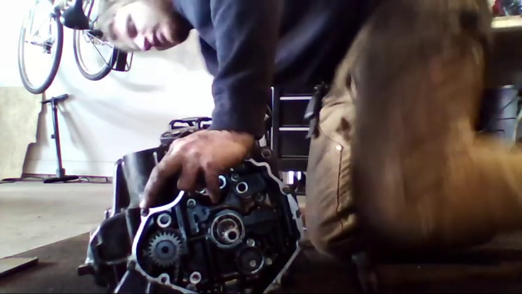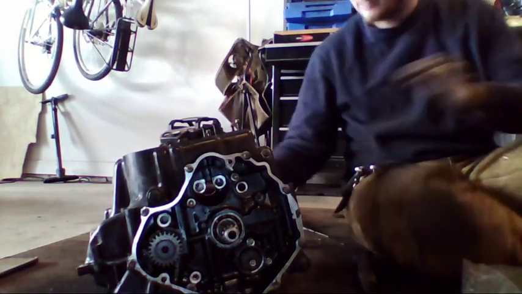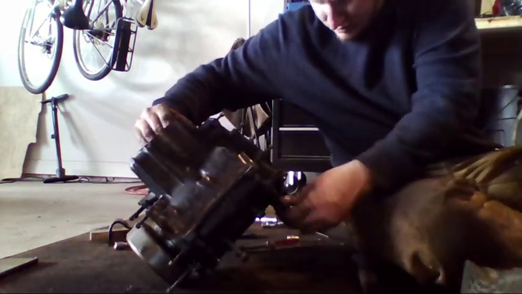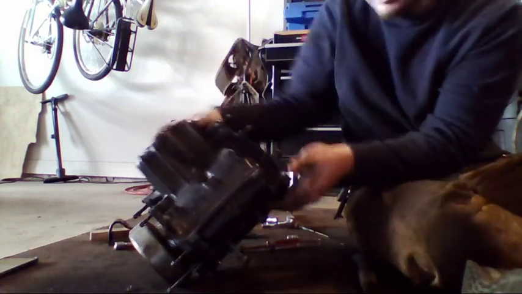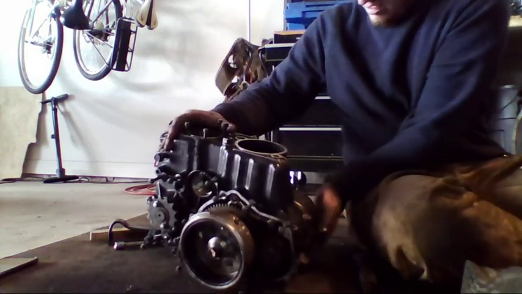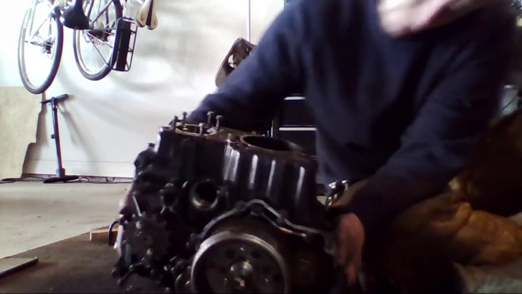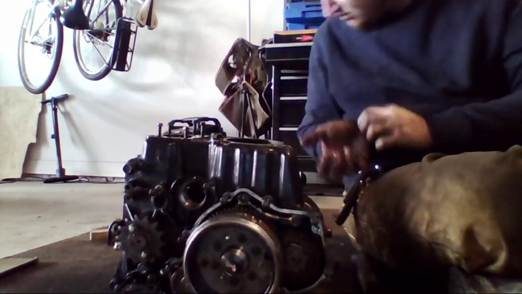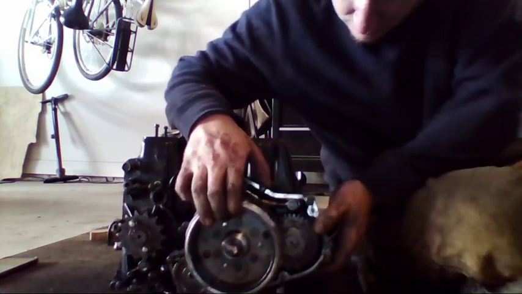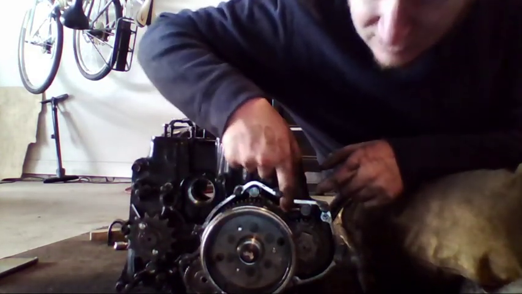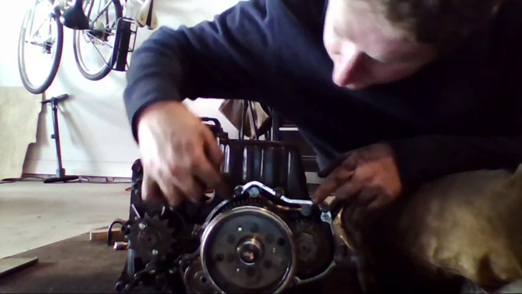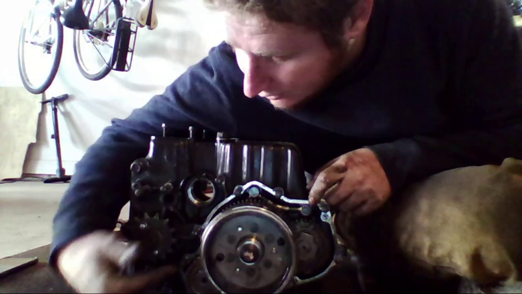See a potential problem. Let's see here. So on this side, I don't know if you can see there's like these little rails that go along here. They also go all the way down to this side.